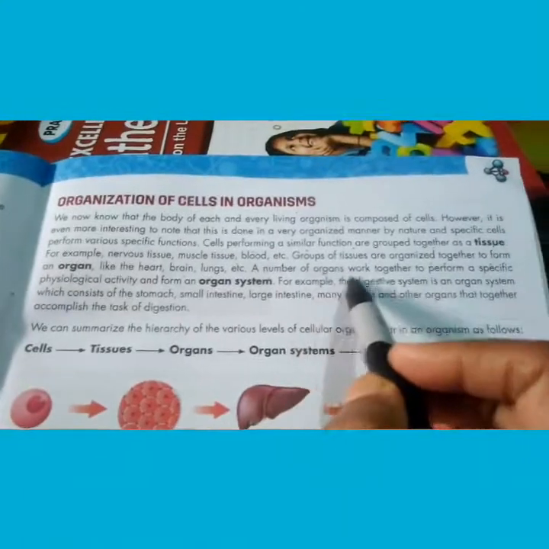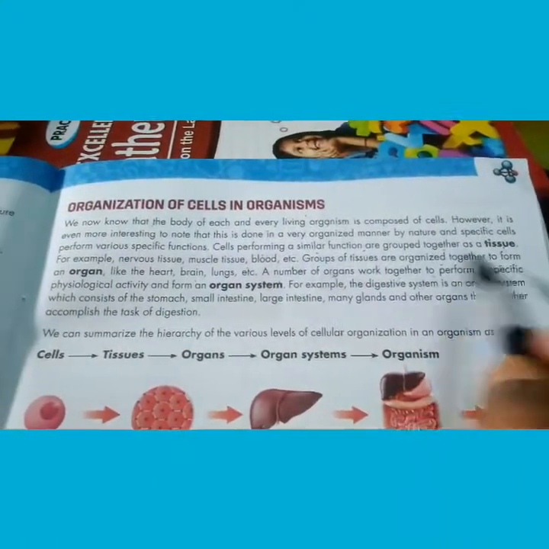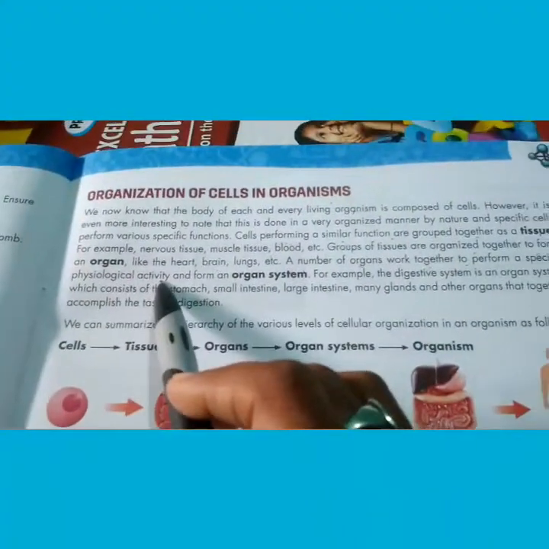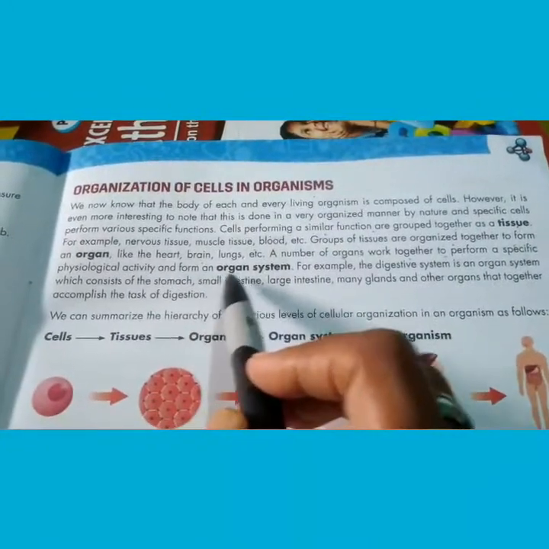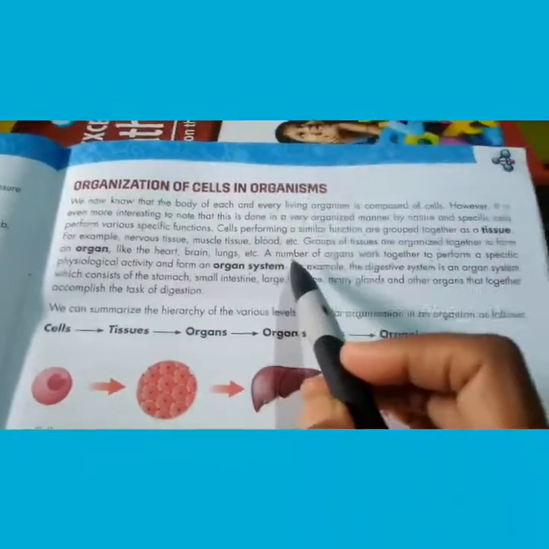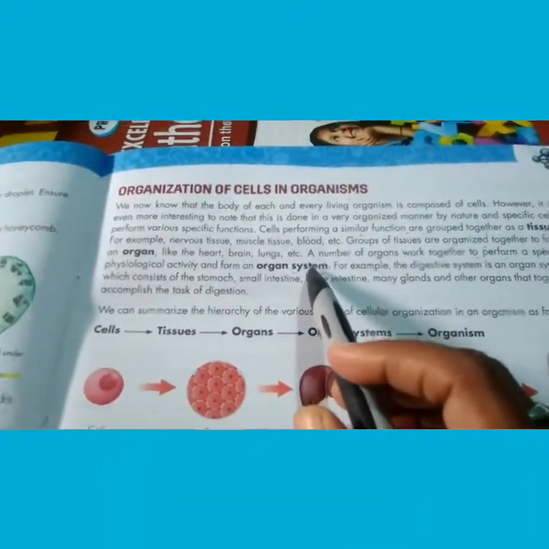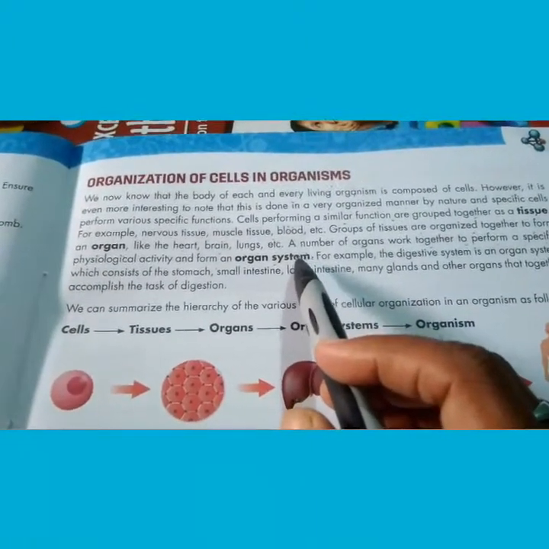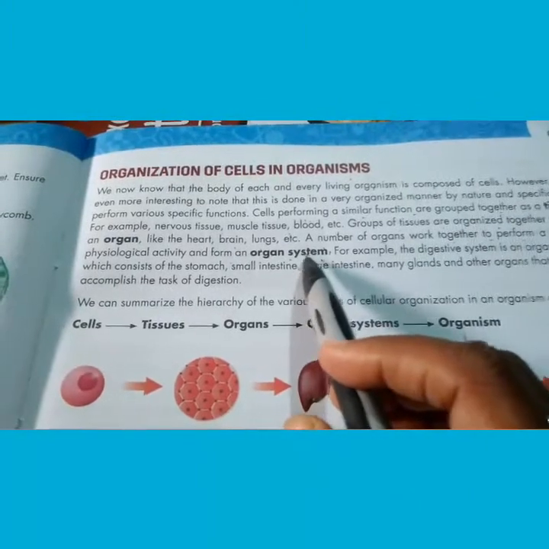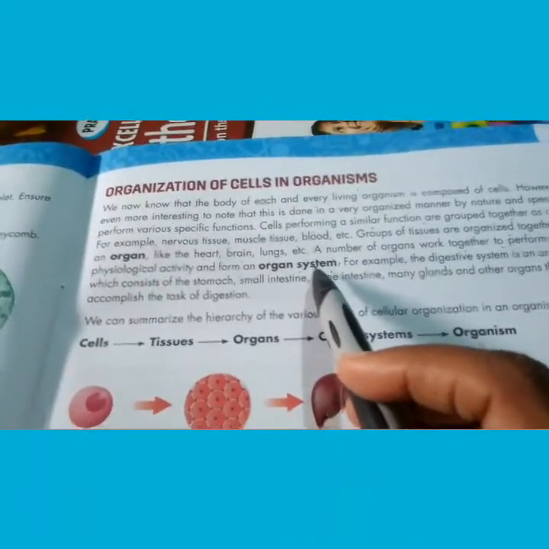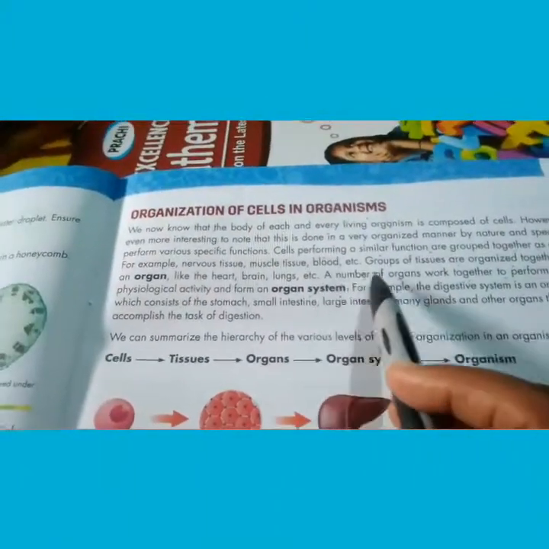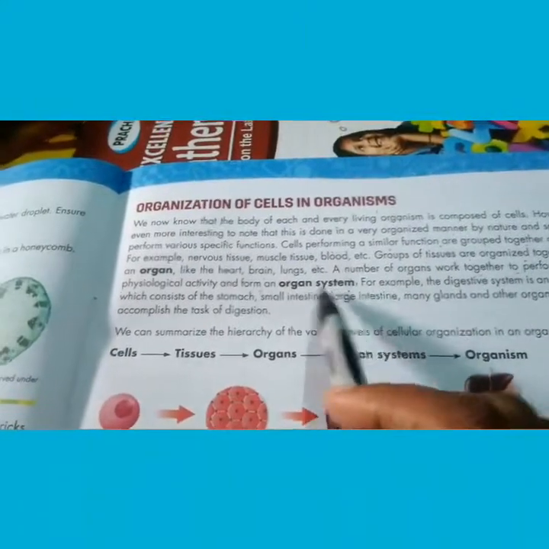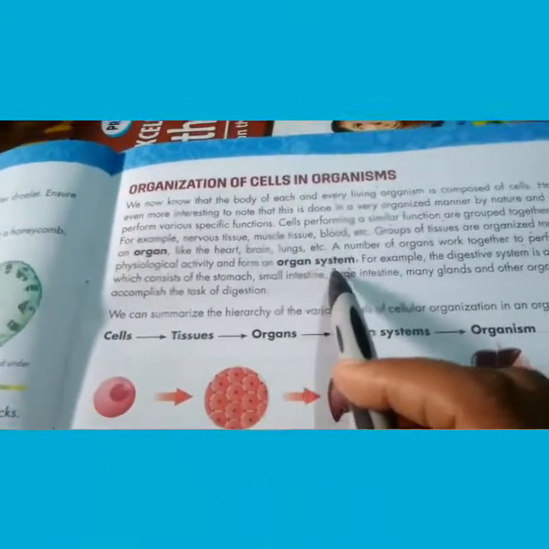A number of organs work together to perform a specific physiological activity and form an organ system. You have already studied in class 7 that many organs are associated with the digestive system, respiratory system and circulatory system.